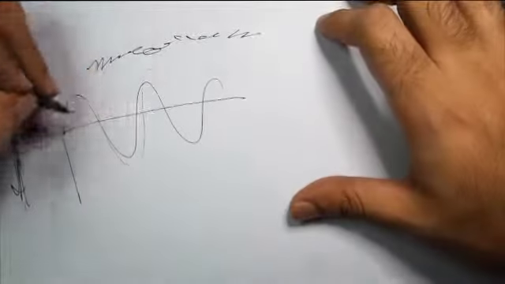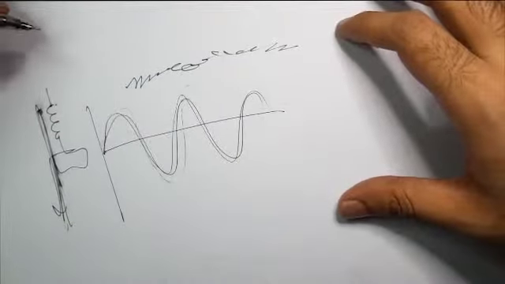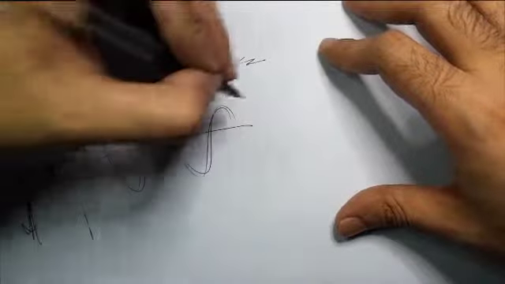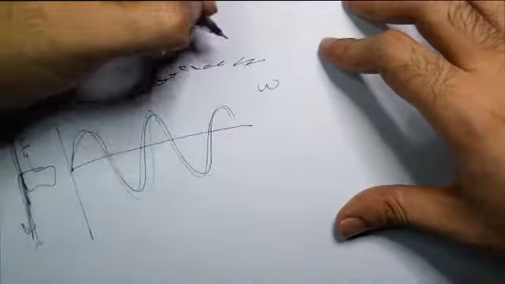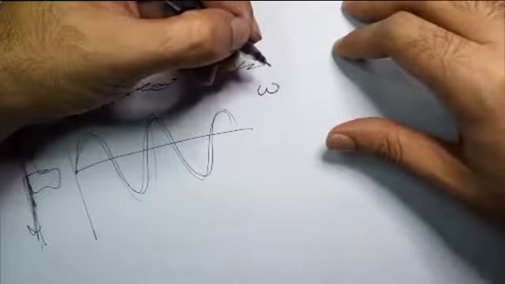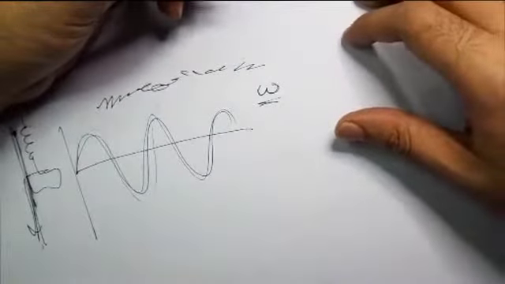So basically I can draw this as the displacement versus time graph, right? Now let's go into a couple of interesting points. Number one, if you studied circular motion already, then you should know we can use the concept of omega. This is not W. Please do not call it W. This is omega.